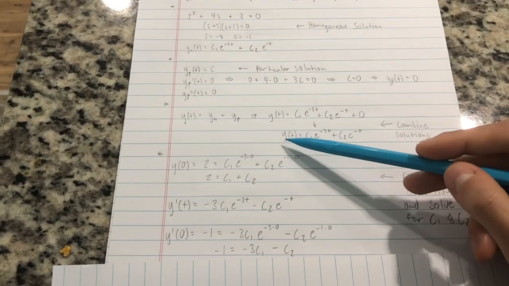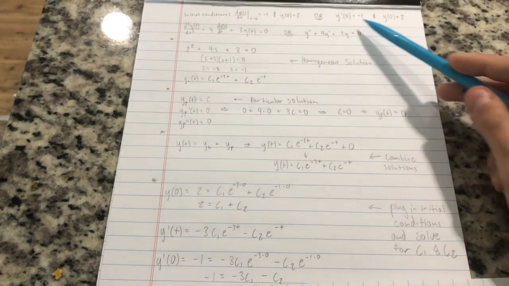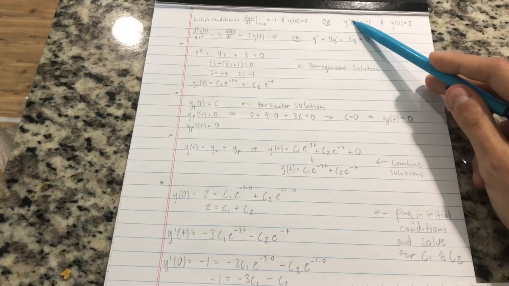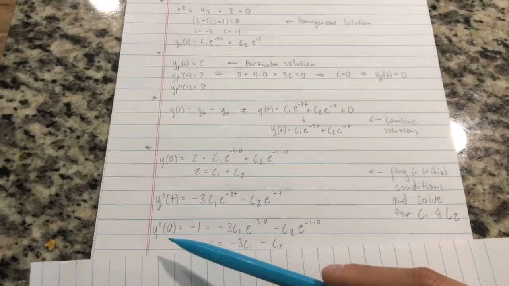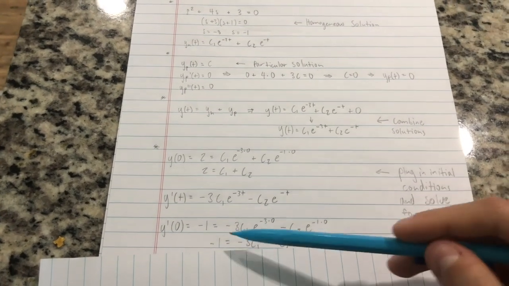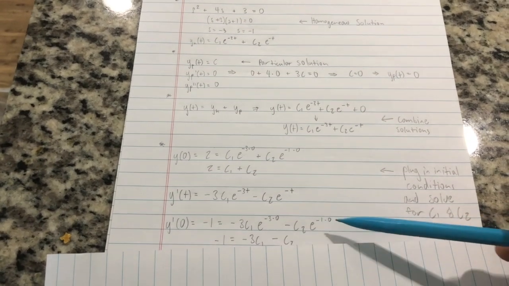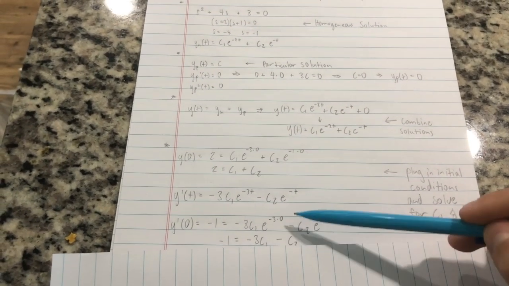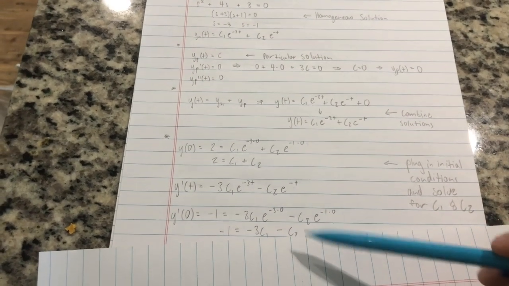So you find y prime of t, so you take this equation, you find the derivative of it, because the next initial condition is the derivative. So you find the derivative, and then you plug into this. So y prime of 0 equals -1, like the initial condition said. You put 0 here for t, and these also become 1 like they did above. So you end up with -1 equals -3c1 minus c2.